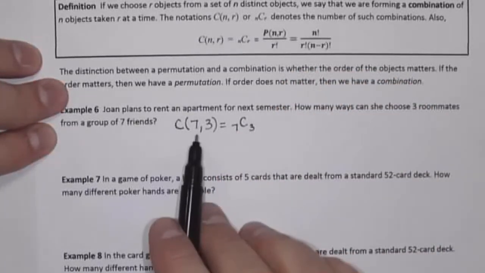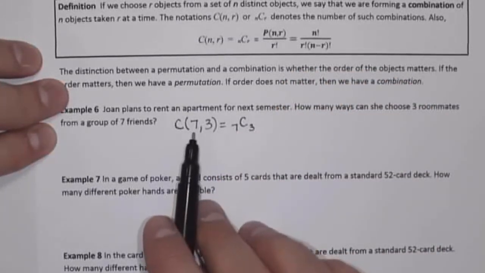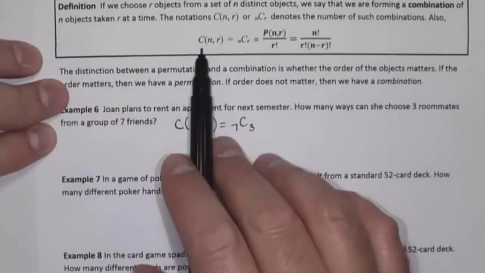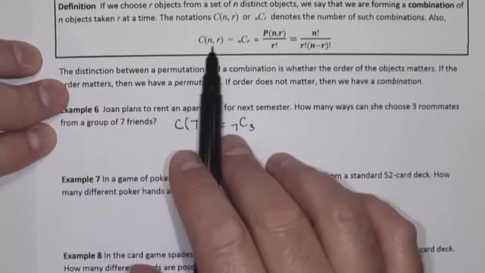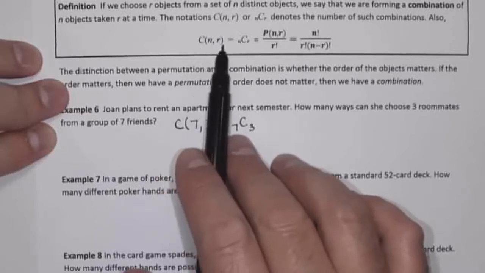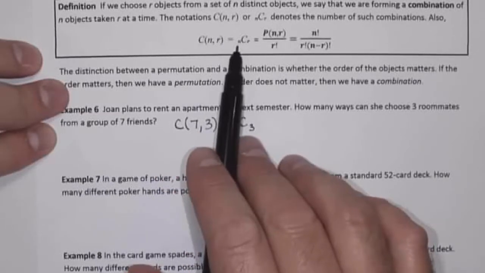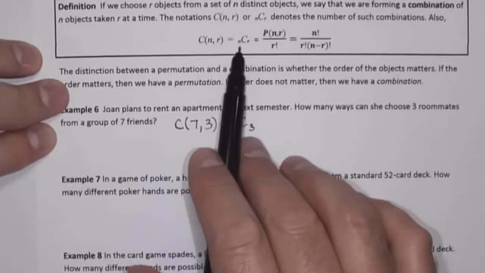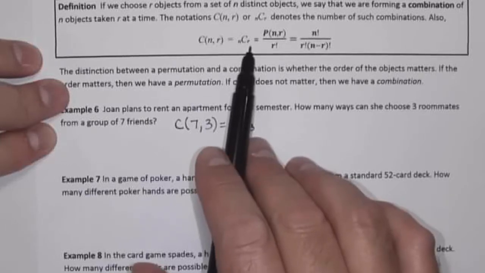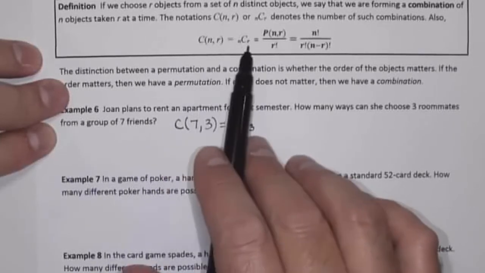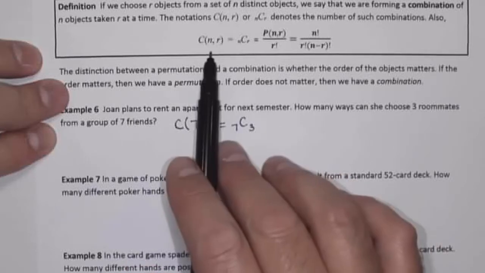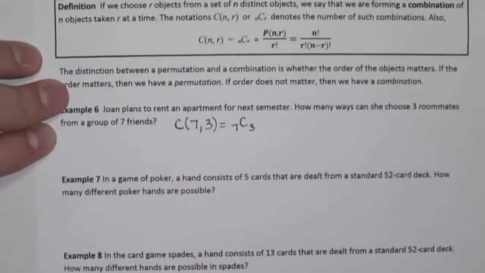Now just to point out the reason why I'm showing you 2 different notations for this, the nCr notation here is the notation used in our textbook, but this notation is the notation used by our TI calculators. And so we need to be familiar with both of those notations. Both of them are fairly common.